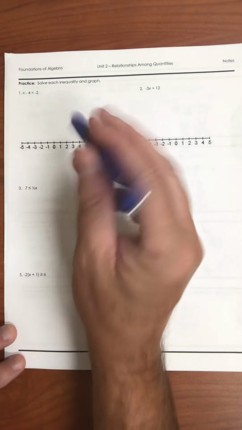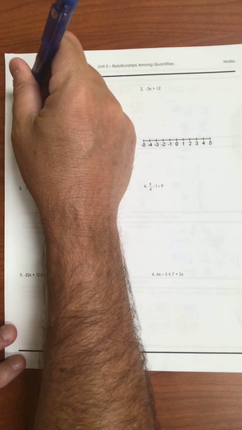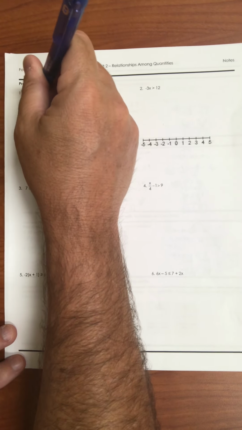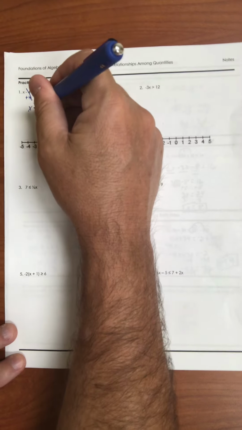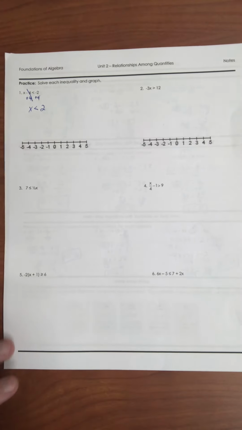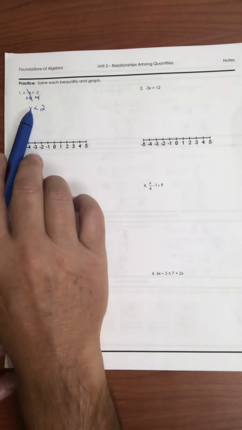I'm going to start with the constant. It's a -4. I'm going to add 4 to both sides. And that gives me x is less than +2. Now remember, on that previous sheet, we decided that adding a number doesn't change my inequality. So I'm going to do it exactly how this looks.